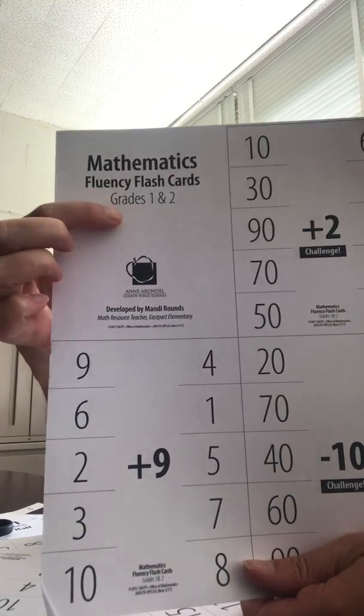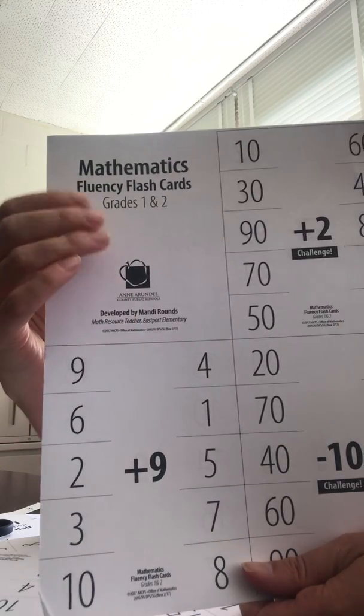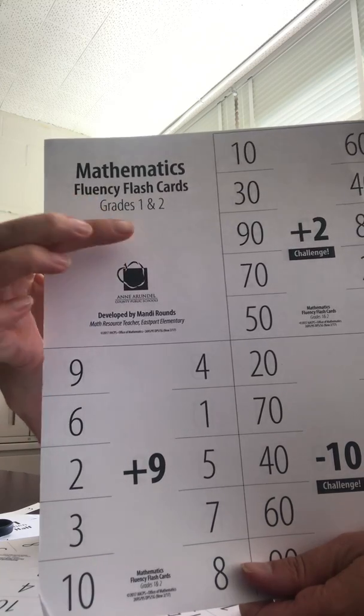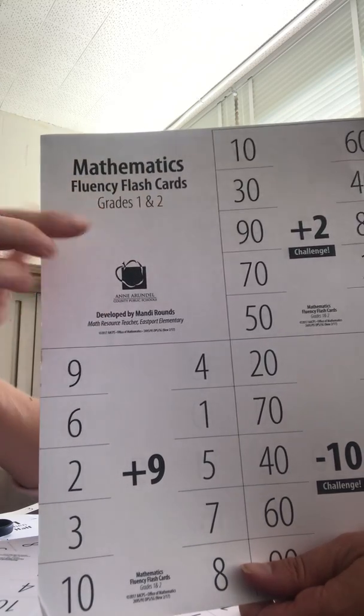So just to recap, last year grade 1 and 2 teachers received their one whole stack, but this year grade 1 teachers will have a stack and grade 2 teachers will have a stack. So ensure that you have the correct grade level on your stack.